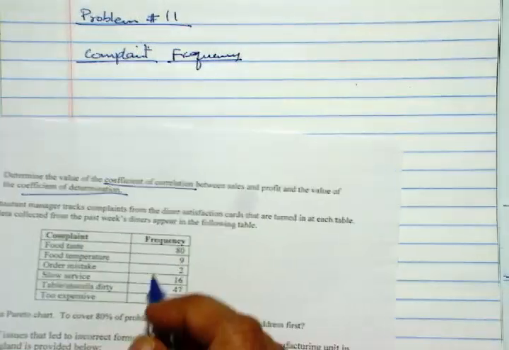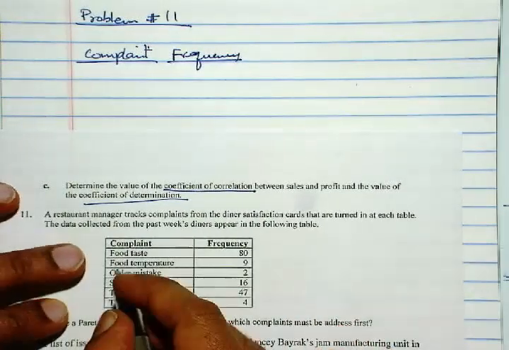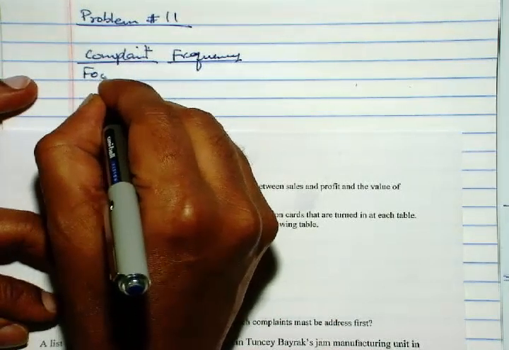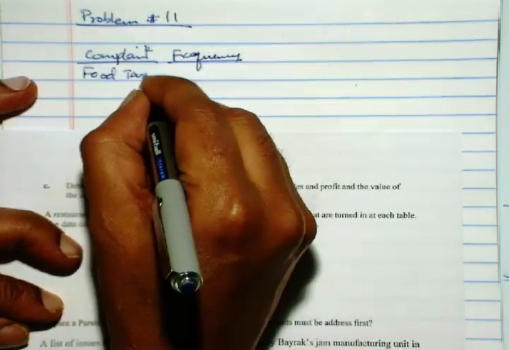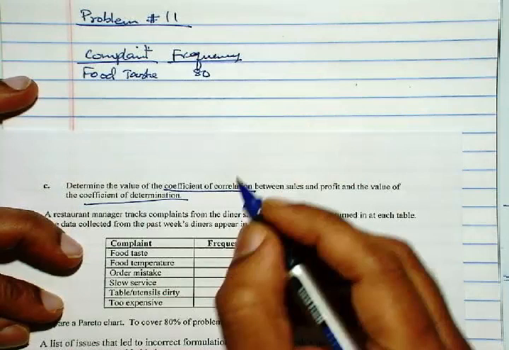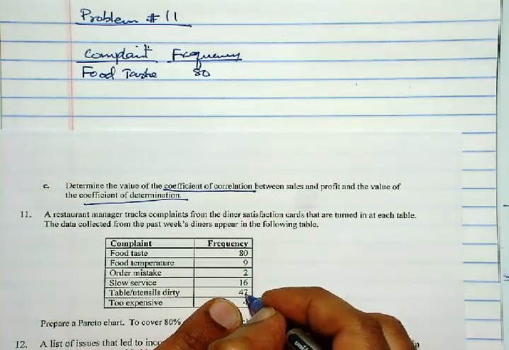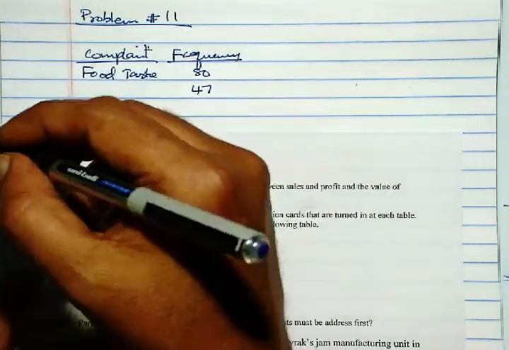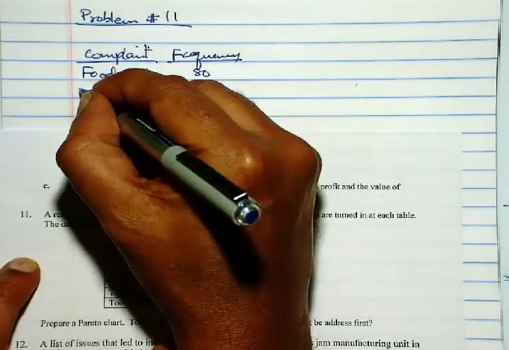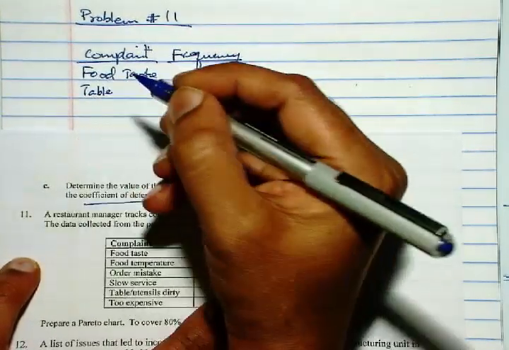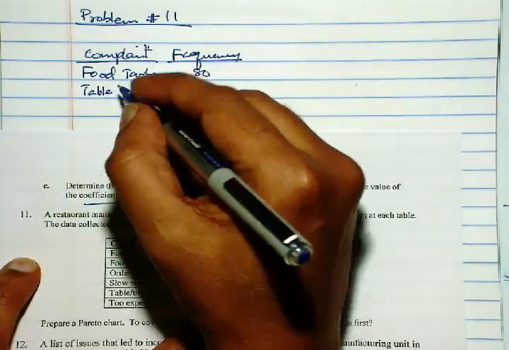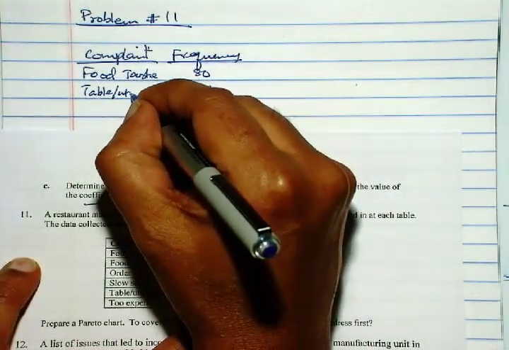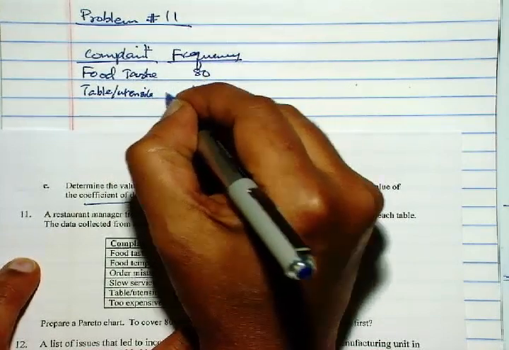First one is 80, so food taste. Second one is 47, so table, utensil, dirty.